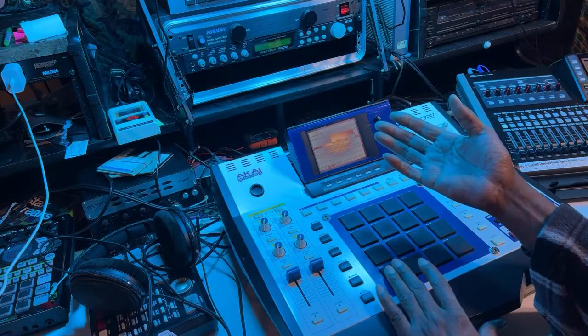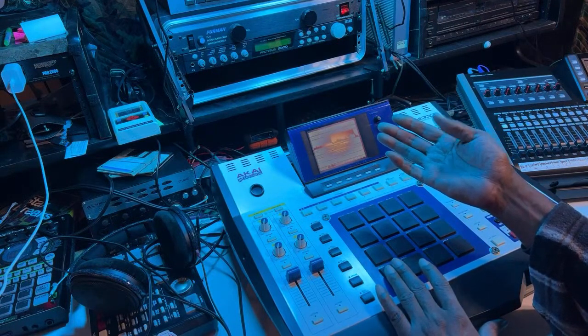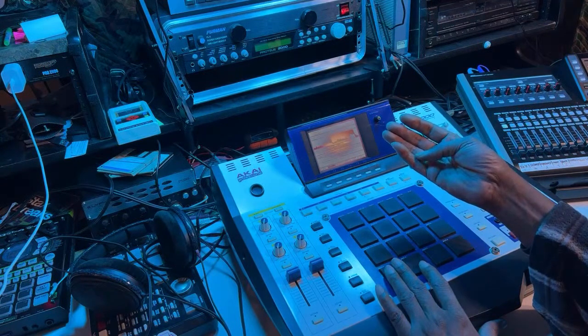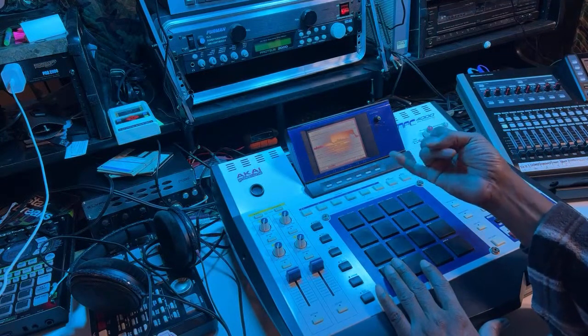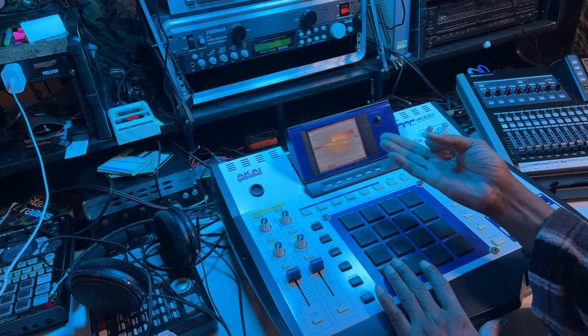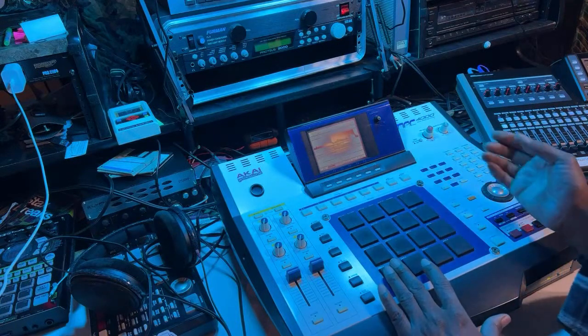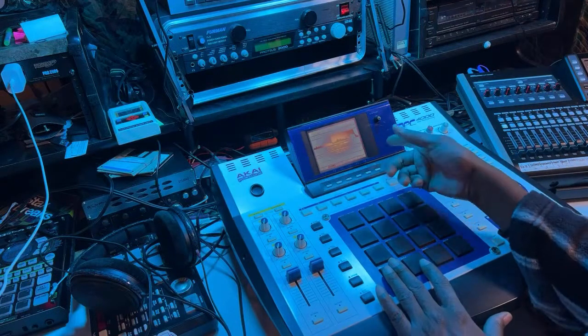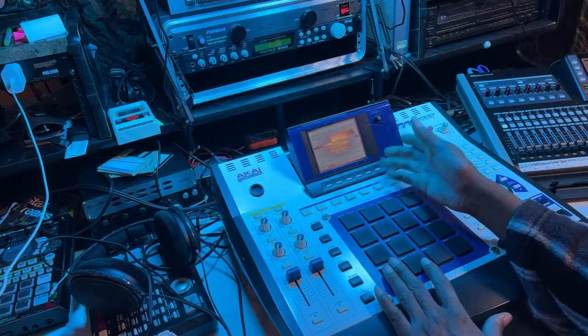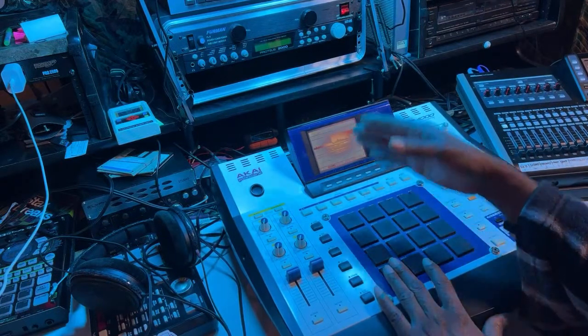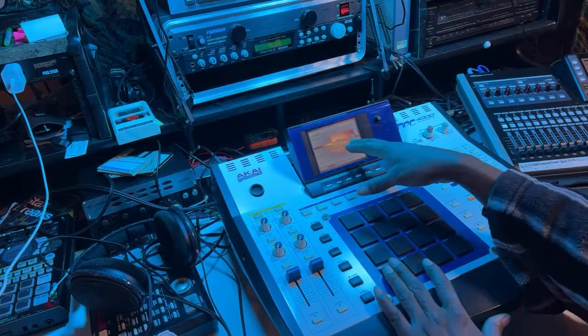Yeah, it's 10 beats. So it's 1, 2, 3, 4. That's a bar. 1, 2, 3, 4. It's another bar. That's 8. So it's 10 beats. So I don't normally do that, but I like that. I could make that work. I could stretch it, or I could just slow it down. I probably would just stretch it.